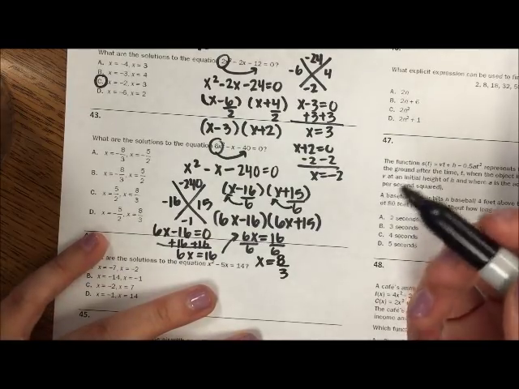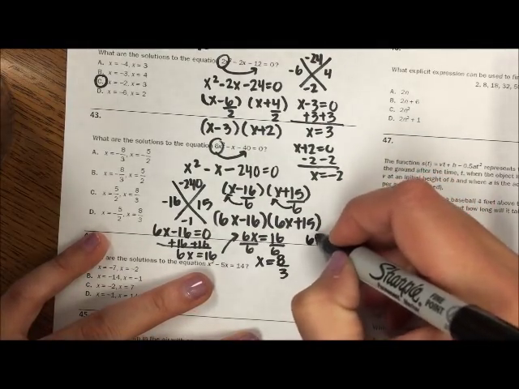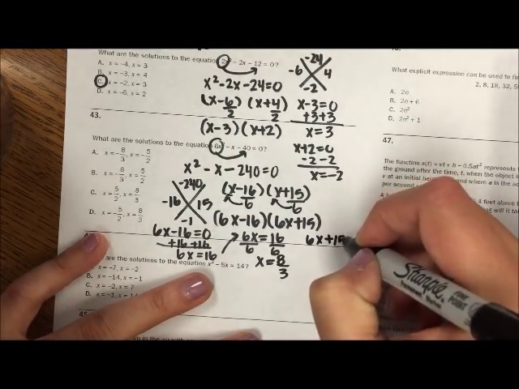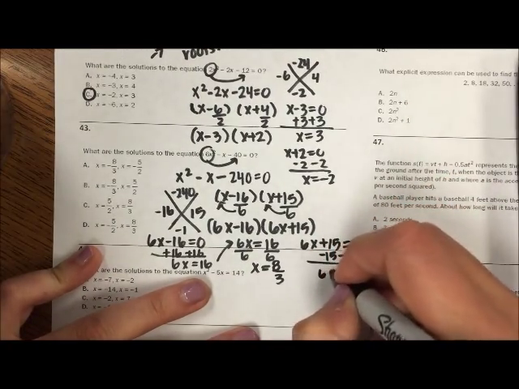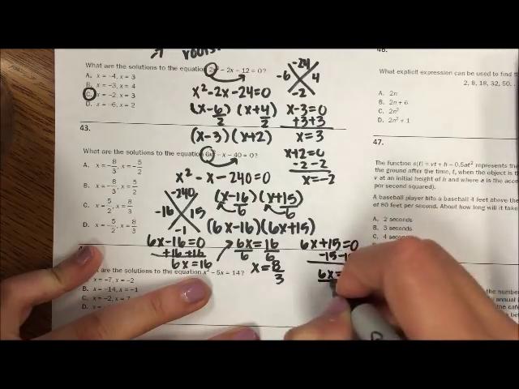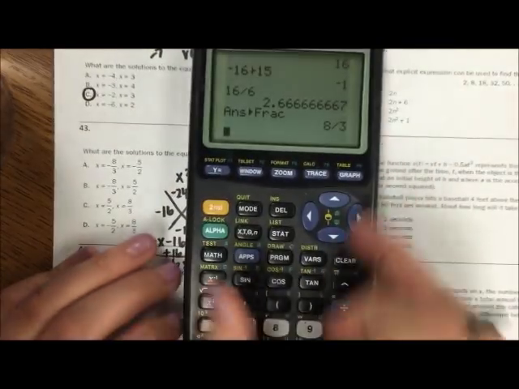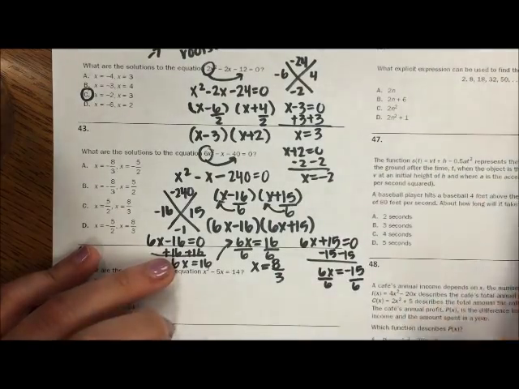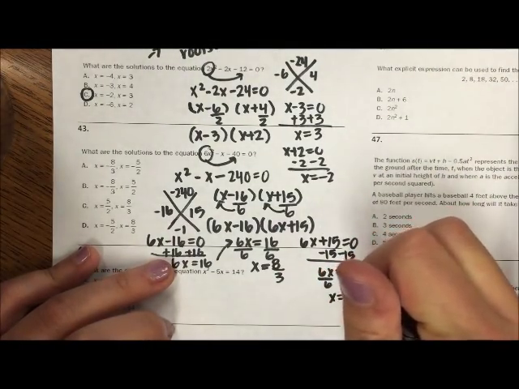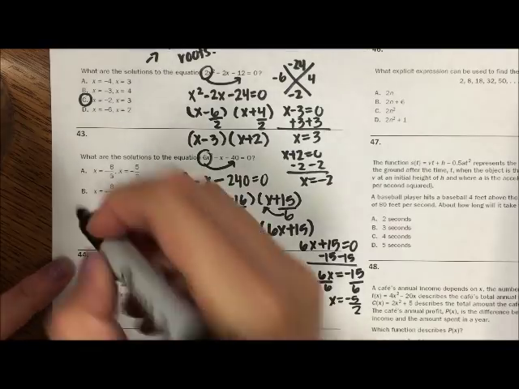Okay, and then the other one, 6x plus 15 equals 0. And do the same thing, and then divide by 6. So negative 15 divided by 6, and again, I'm going to make that a fraction so it's pretty. Negative 5/2. So it looks like our option is D.